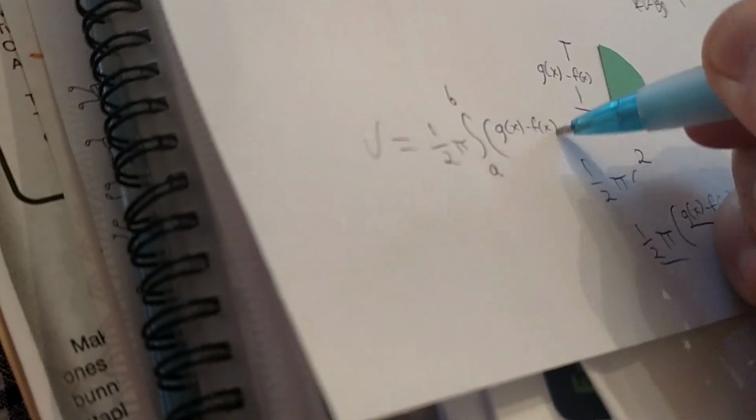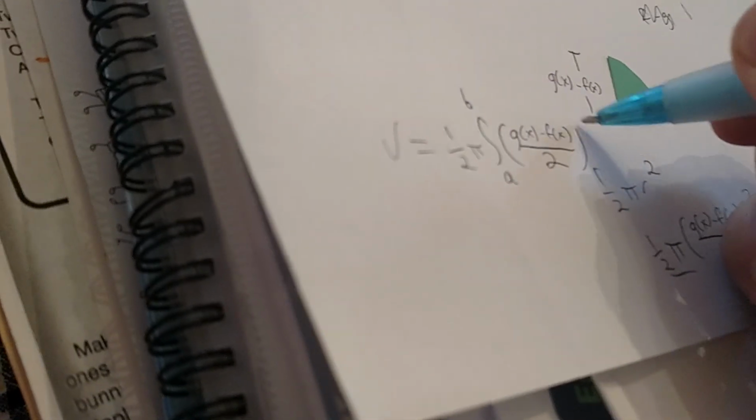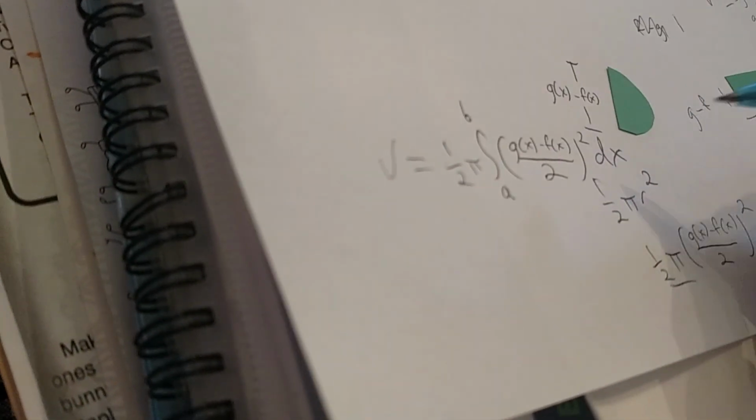So if I wrote my formula here, I would say volume equals, I'm going to take this half pi and put it out front, integral from a to b, and then it would be g of x minus f of x over 2, squared, dx.